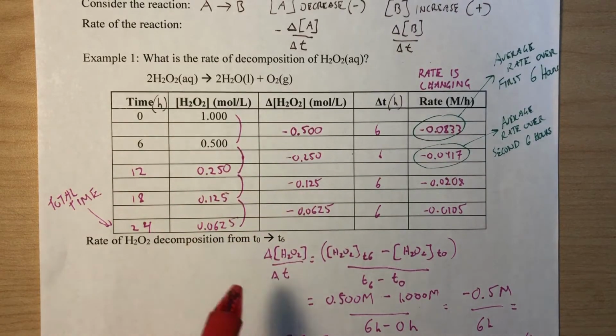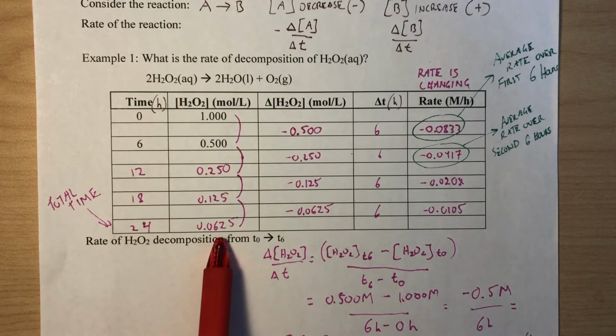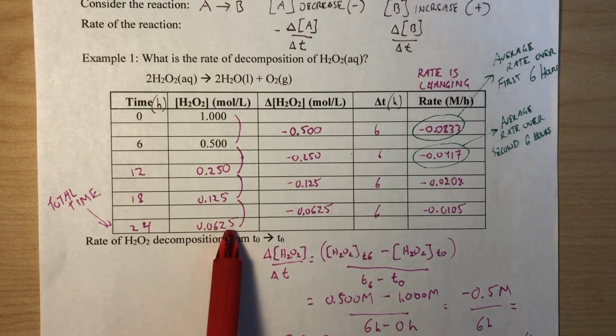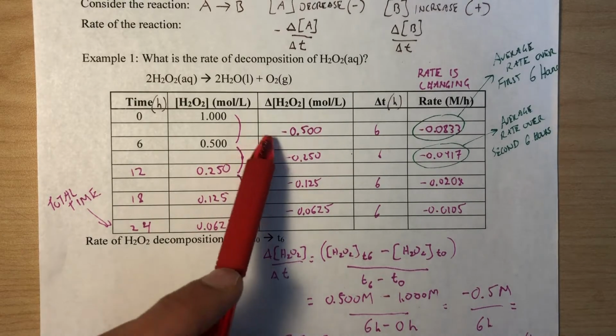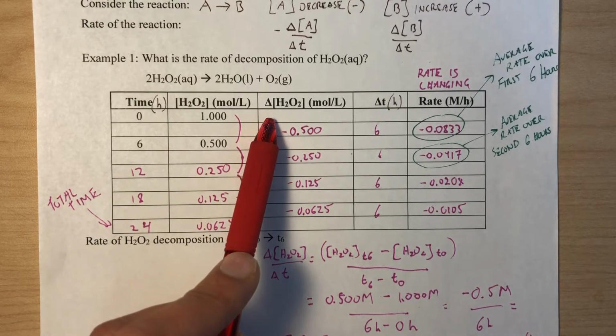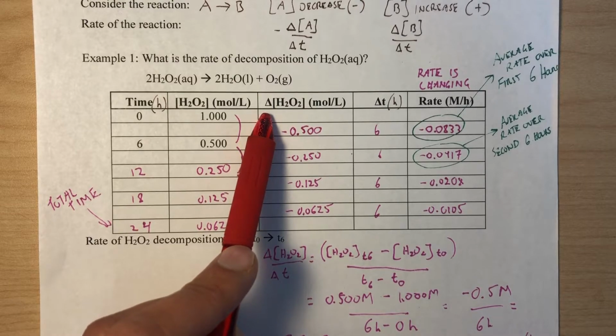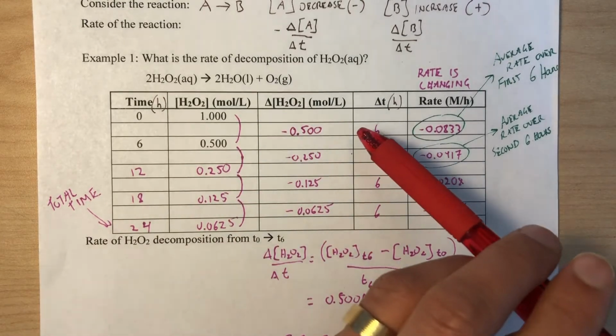If we fill in our table, what we can see is that the concentration of hydrogen peroxide is decreasing from 1 molar to 0.5 molar after 6 hours, to 0.25 over 6 hours, to 0.125 over the next 6 hours, and so forth. We can then look at how our concentration of hydrogen peroxide is changing. That's what this delta means. So it means that it's changing.